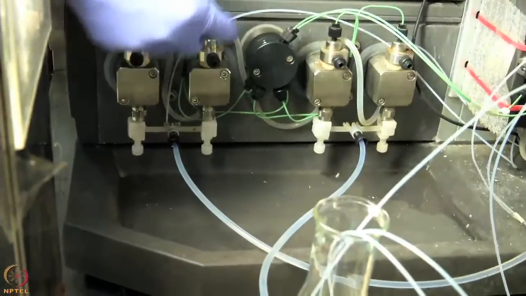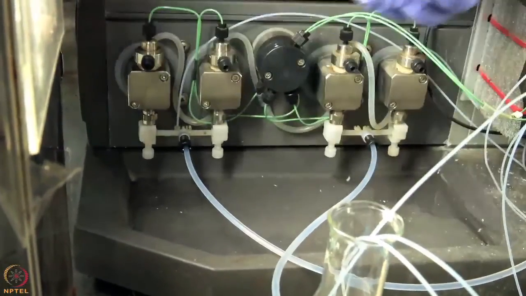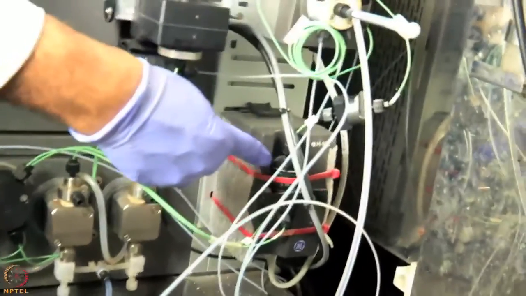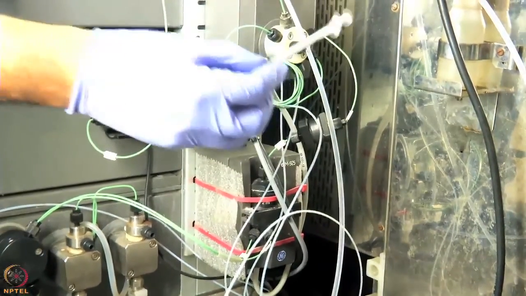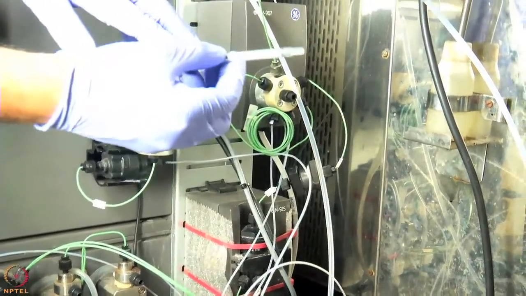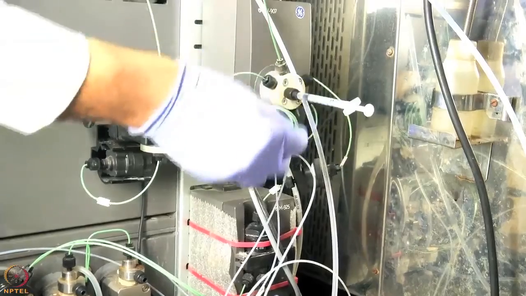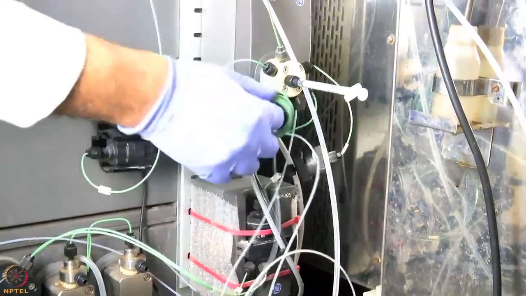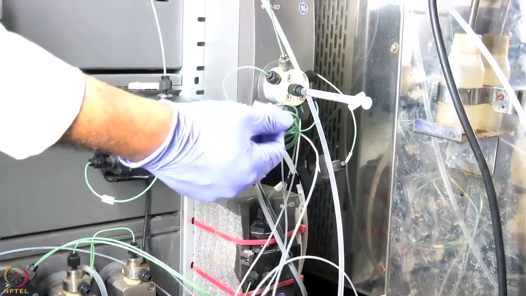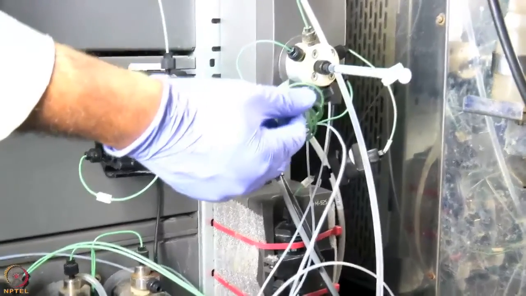Once we start, the buffer will come from here and go here, where the buffers mix. Here is the injection valve, where we can put our samples. If we have a very small amount of sample, we can take the sample and put it into the injector valve, and this is the loop. The capacity of this loop is 500 microliters. If we have a larger volume of sample, we can use a 10 ml or 20 ml loop.